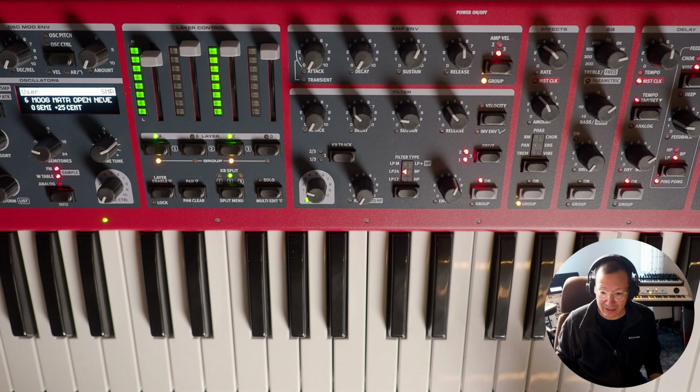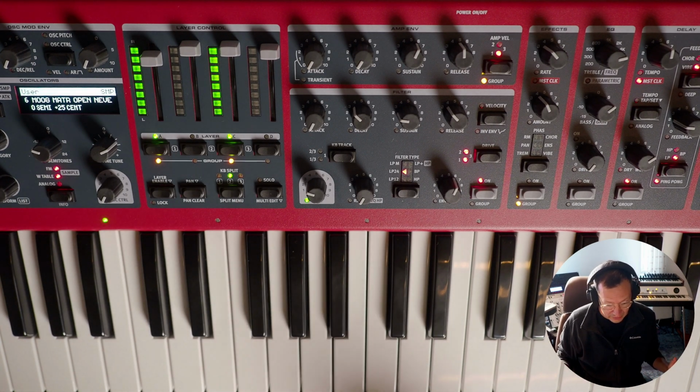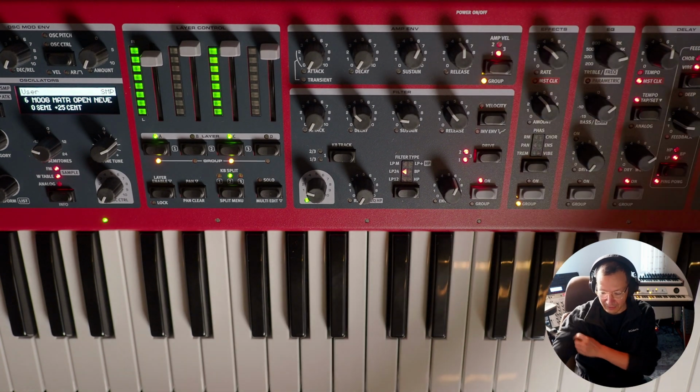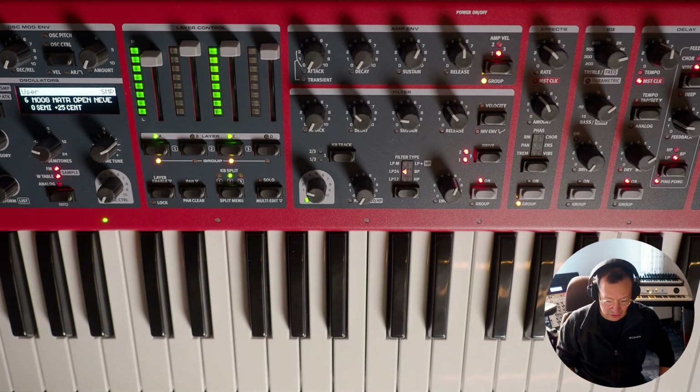And I'm very happy to say actually that this device is staying in my studio. I'm not letting go of it anymore. It's like, as I said, one of the most inspiring synths that I've had the pleasure of working with. So you're going to see it a lot more on the channel and in my live streams.